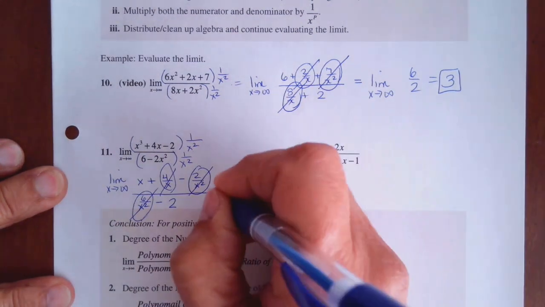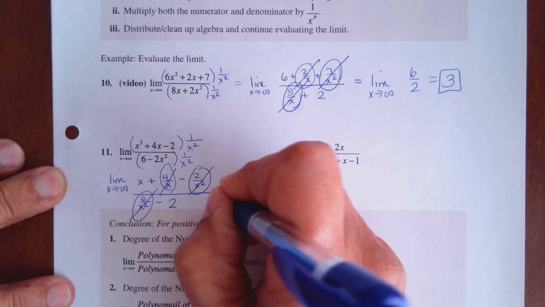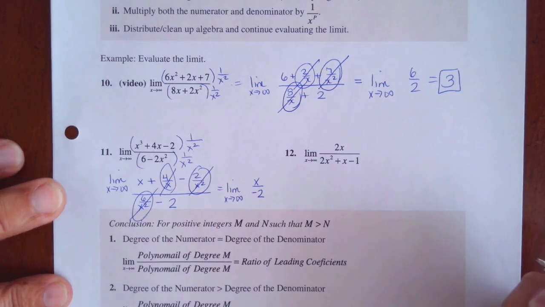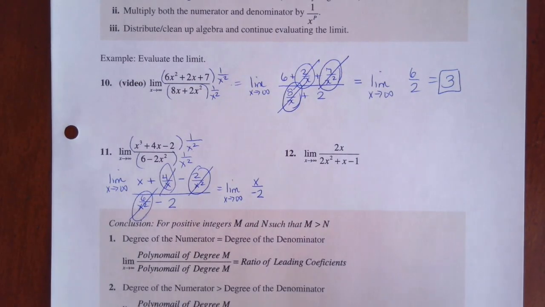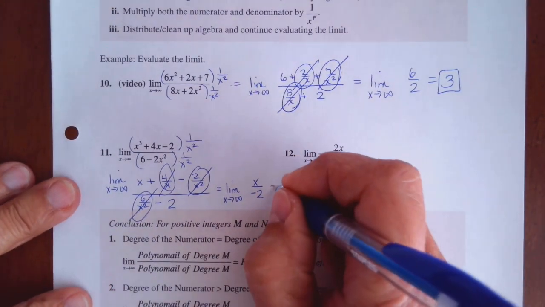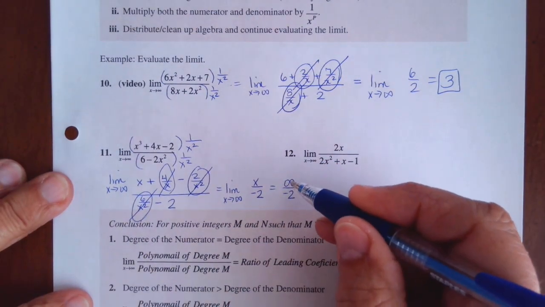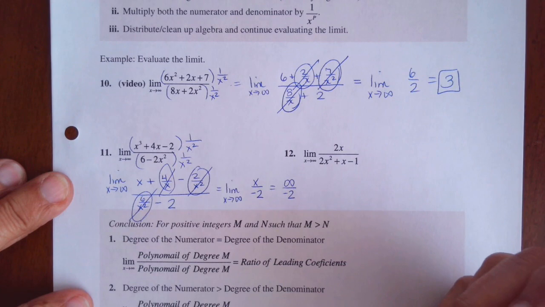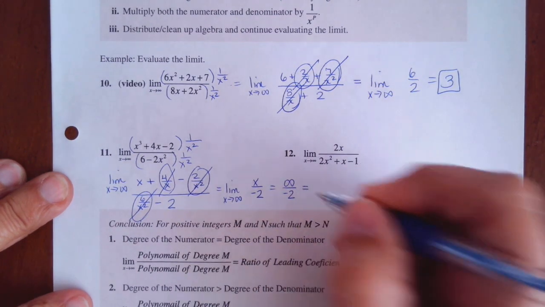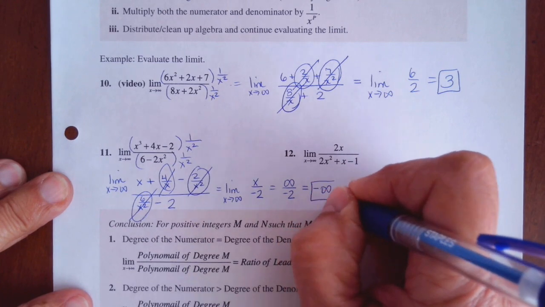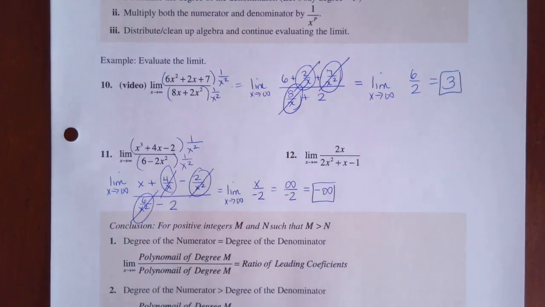So now we're left with the limit as x goes to infinity of x over negative 2. Okay? So this time, when you plug infinity in, you're going to get a big number divided by negative 2. Well, as this gets really, really big, and you divide it by negative 2, you're still going to have a really big number, but it's going to change it to a negative. Right? So that will end up going to negative infinity. I mean, infinity divided by anything is still infinity. It's just changing that to negative because we had that negative sign.